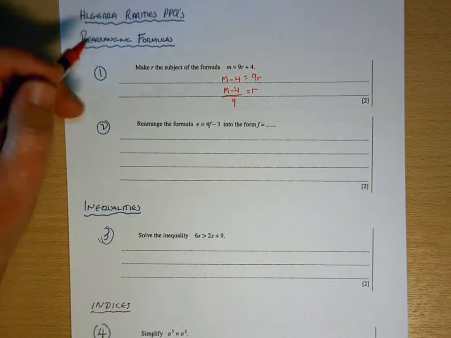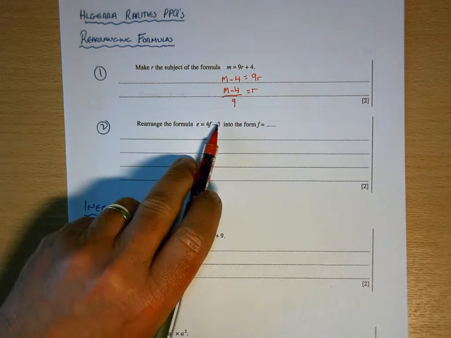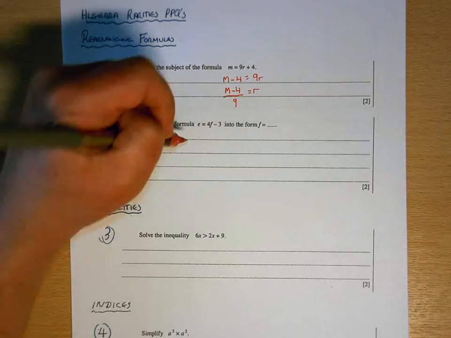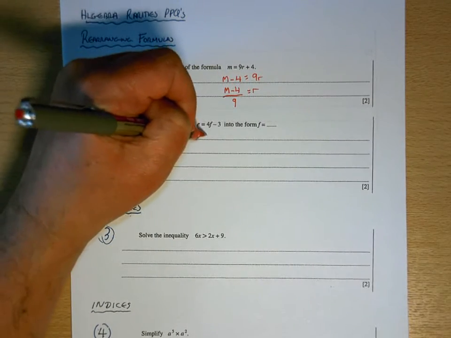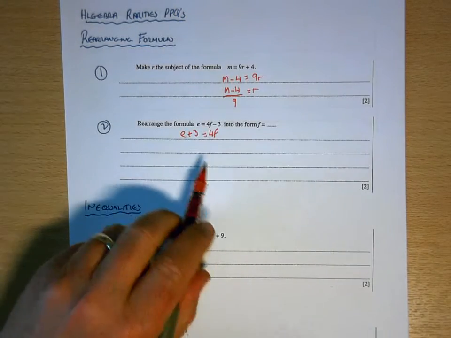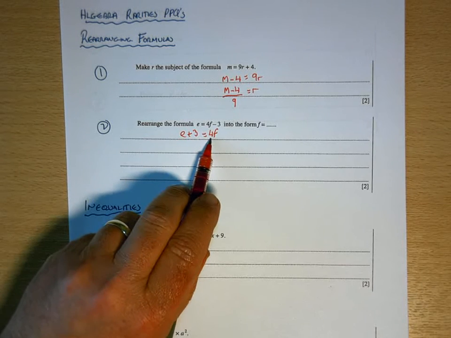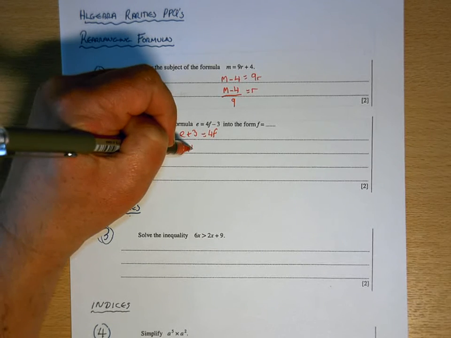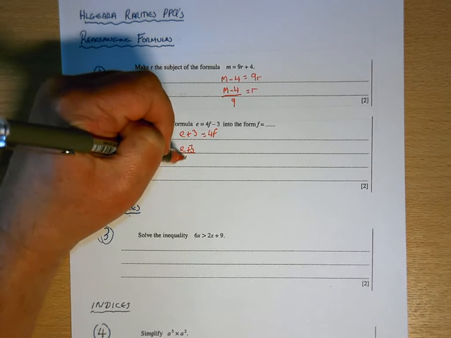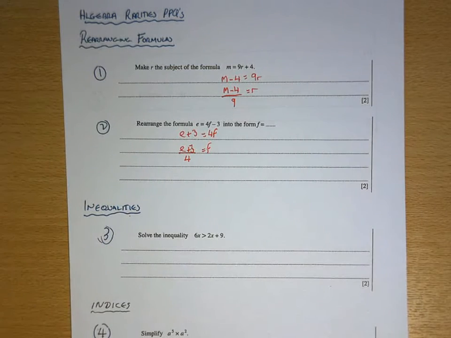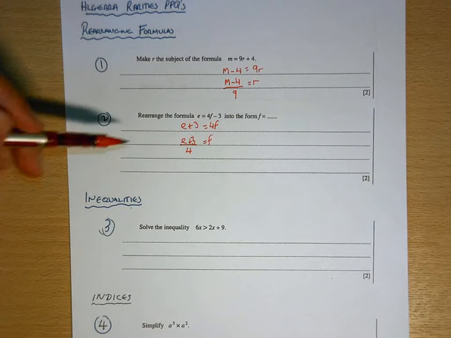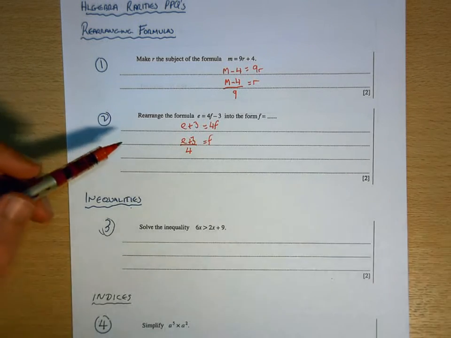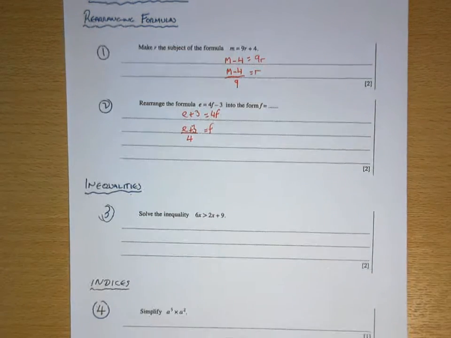Same thing with question 2. I want to get the F on its own. The first thing I deal with is the take 3. The opposite of taking 3 is adding 3. Then I want to get the F on its own. It's joined by a times 4. The opposite of timesing 4 is dividing 4. And in algebra we write that like so. So those are the 2 rearranging formula questions that I've come up with on previous papers. As I've said, they don't come up very often.